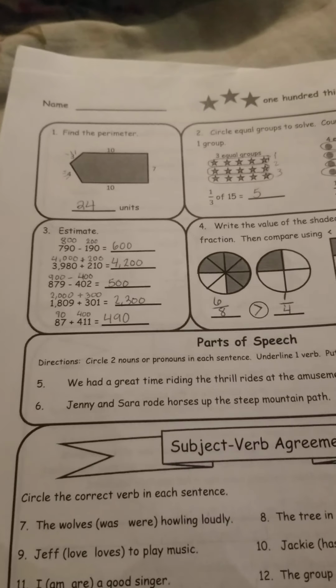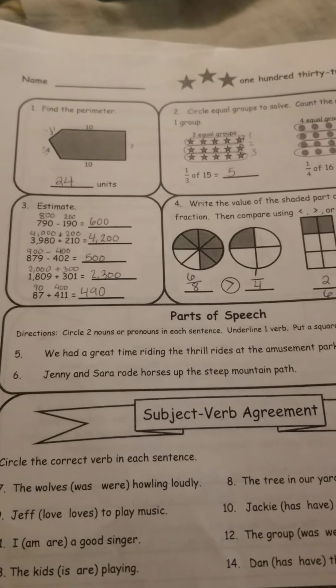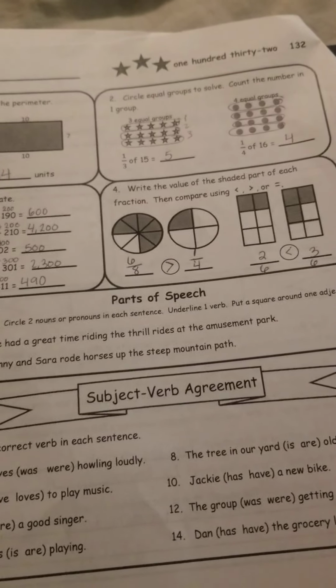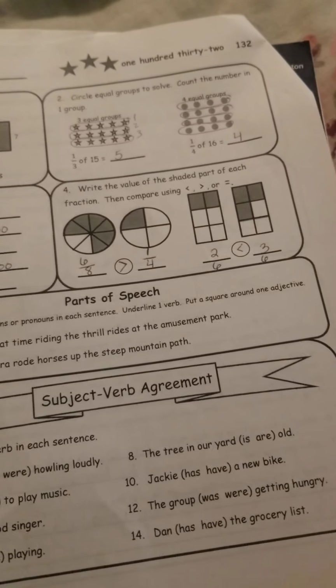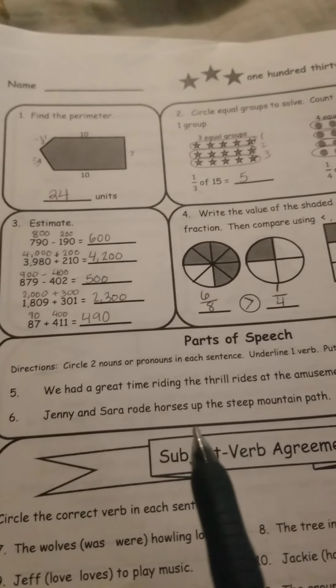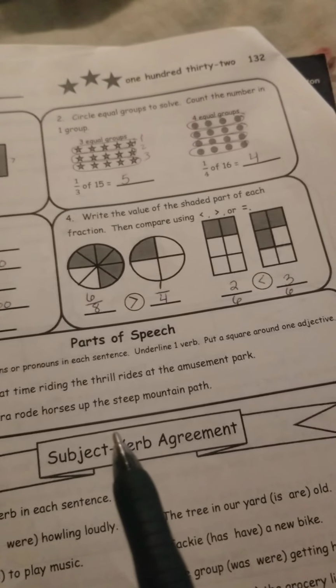Okay, parts of speech. Circle 2 nouns or pronouns in each sentence. Underline 1 verb. Put a square around the adjective. Okay, we had a great time riding the thrill rides at the amusement park.